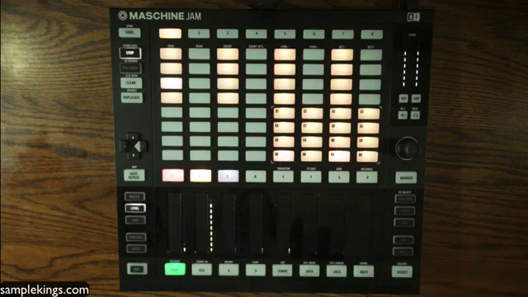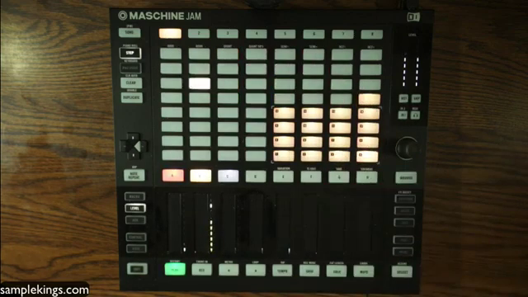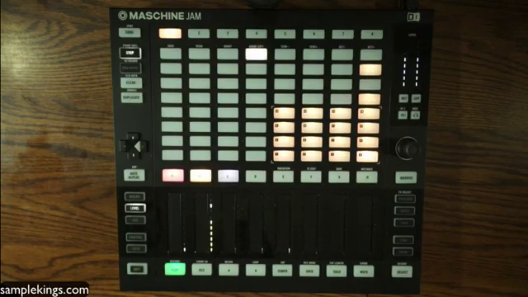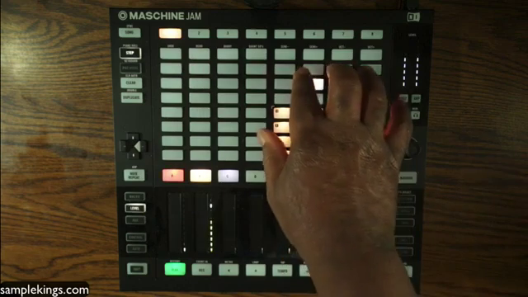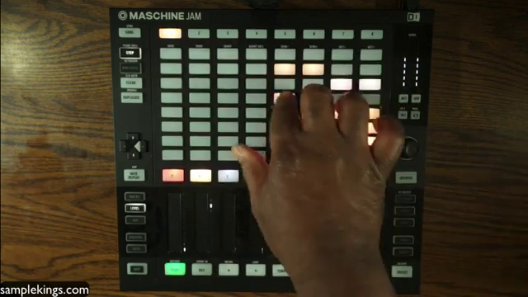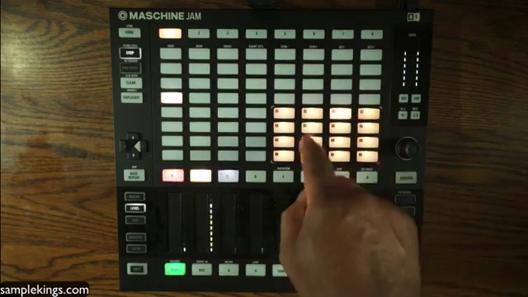So I'm just creating a beat here in step mode. It's pretty simple. Just cutting some more stuff in step mode here.